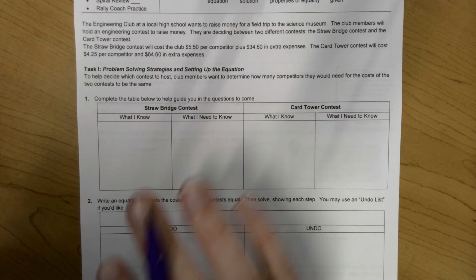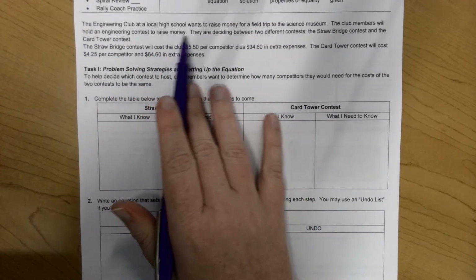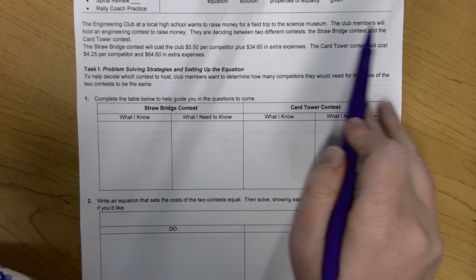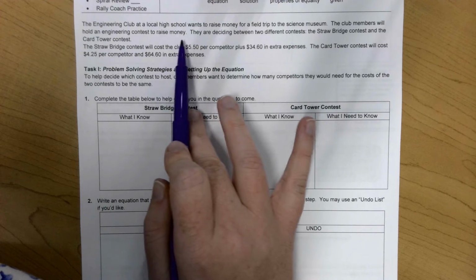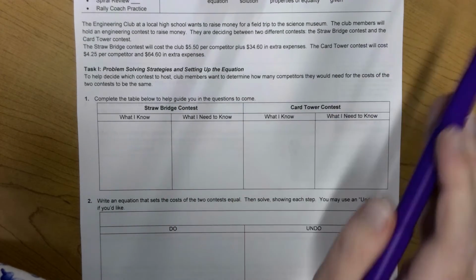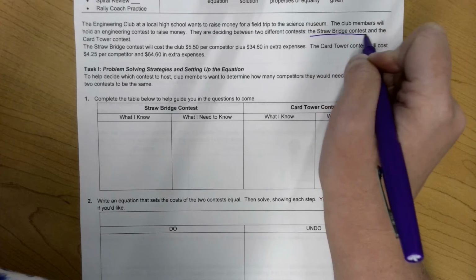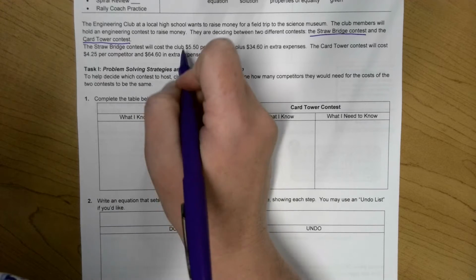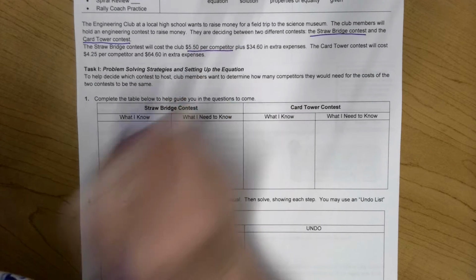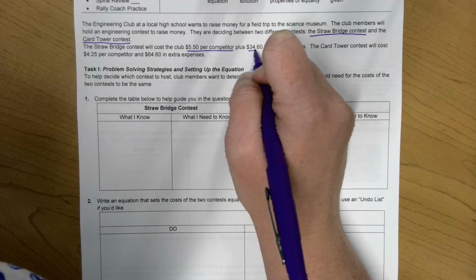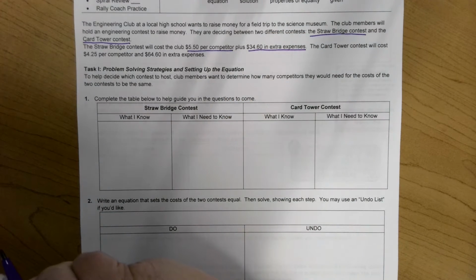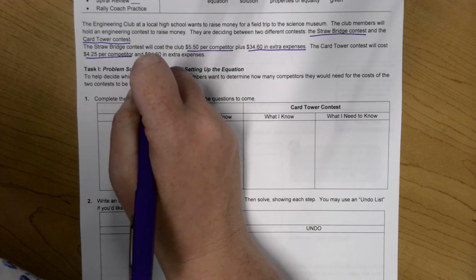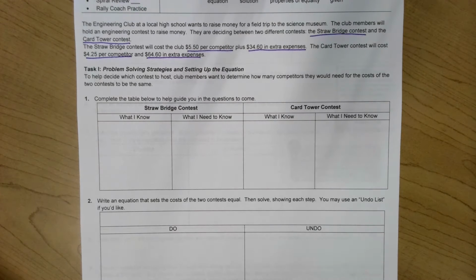So the engineering club at a local high school wants to raise money for a field trip to the Science Museum. The club members will hold an engineering contest to raise money. They are deciding between two different contests. There's a Strawbridge contest and a card tower contest. The Strawbridge contest will cost the club $5.50 per competitor, plus $34.60 in extra expenses. The card tower contest will cost $4.25 per competitor and $64.60 in extra expenses.